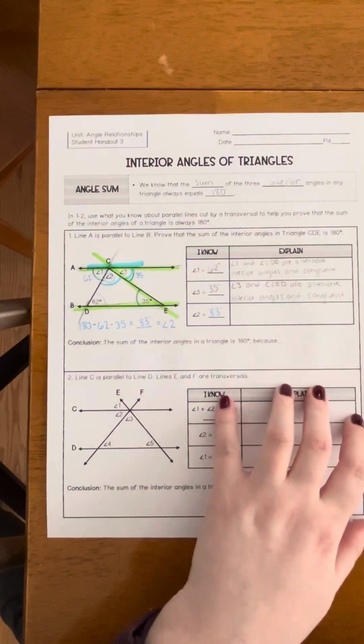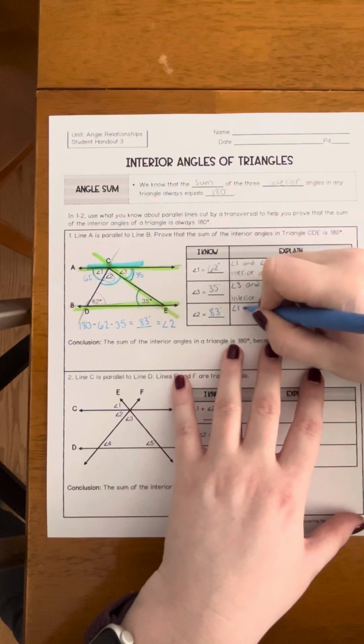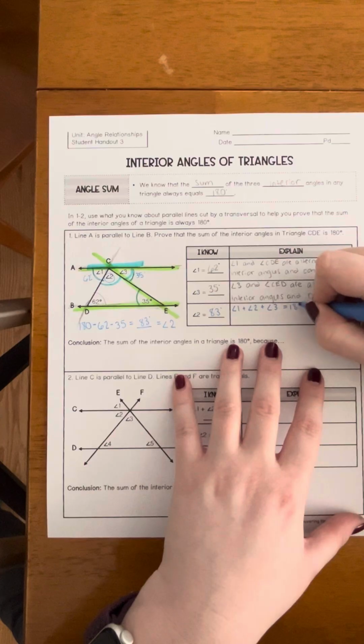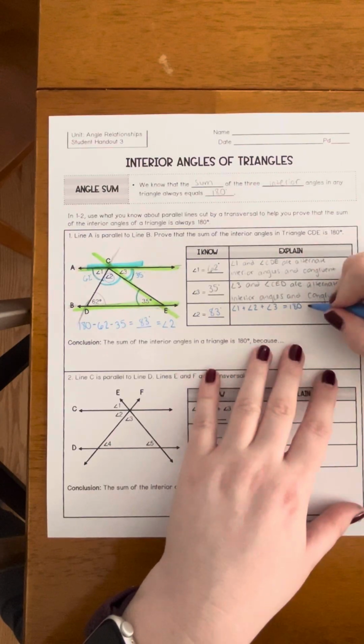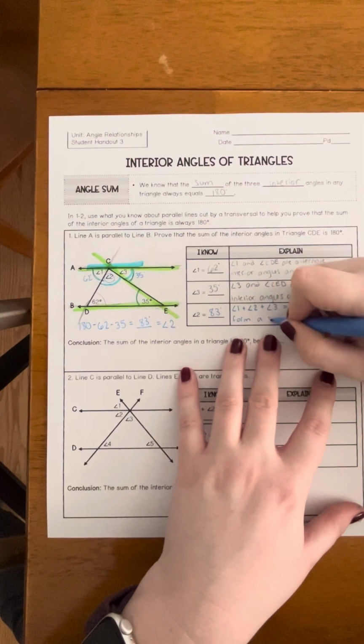All right, and our reason here is because angle 1 plus angle 2 plus angle 3 equal 180 degrees, since they form a straight angle.